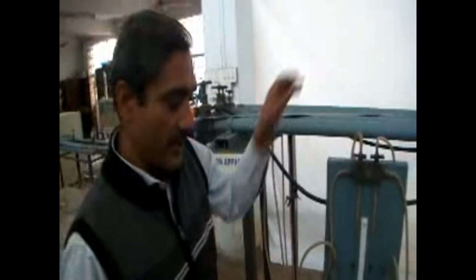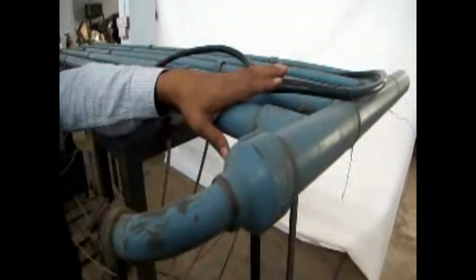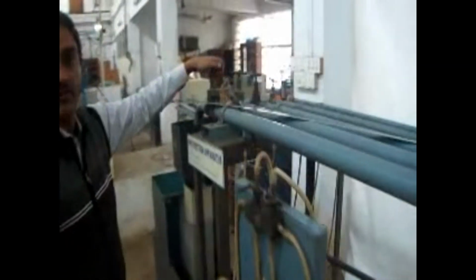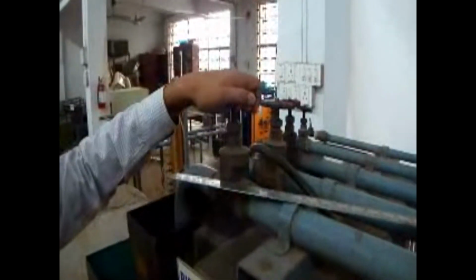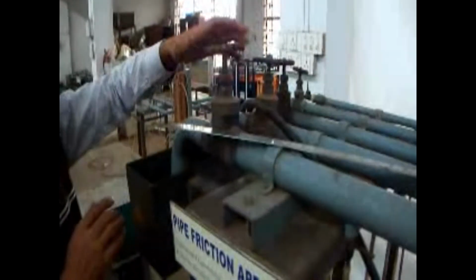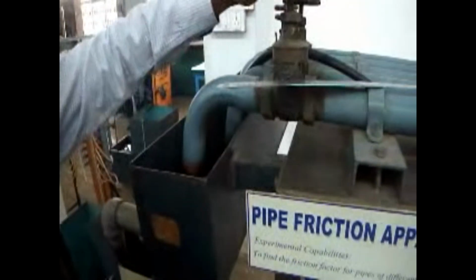So we have 5 diameter pipes which are getting a supply of water through a pump source, and it is connected here. Each pipe is getting the water supply, for all 5 diameters, and it is managed by the gate valves. At the outlet it is arranged. So once water is supplied, if we open one gate valve, only that one pipe is getting the water.